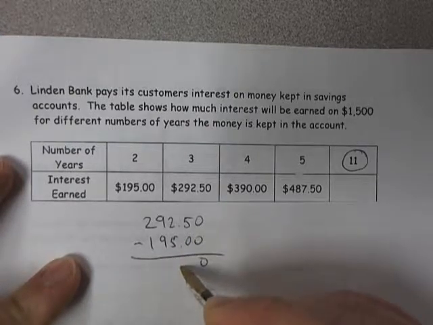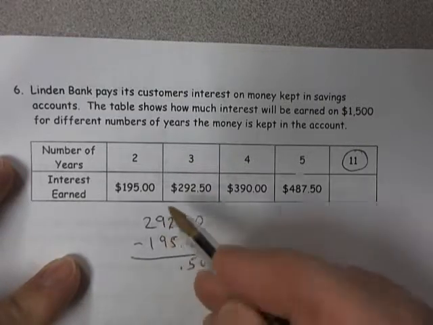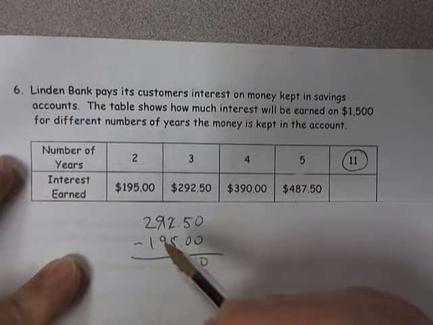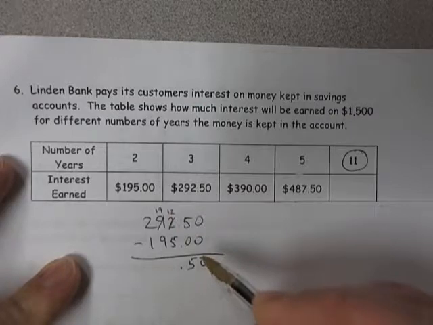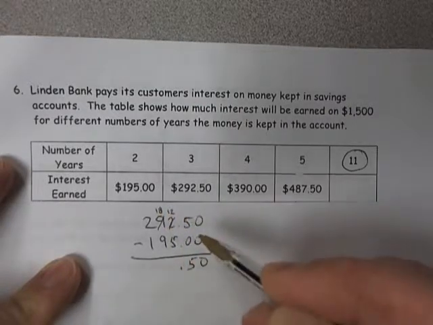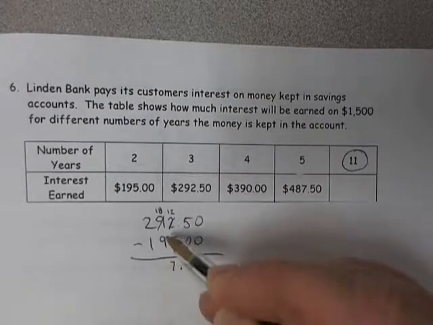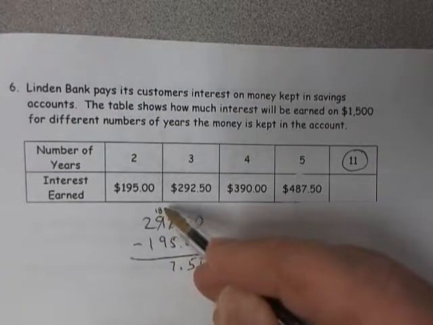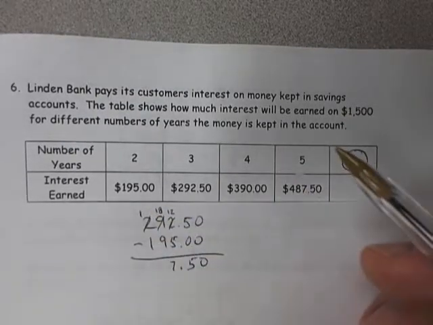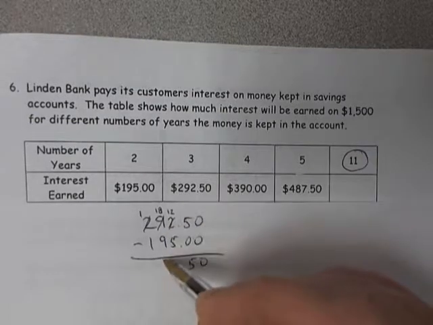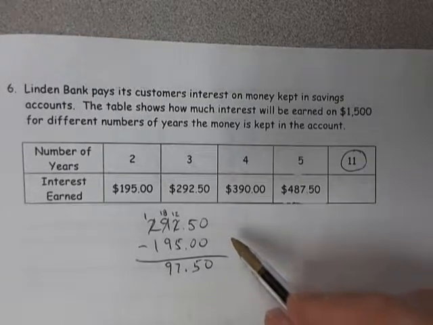Let's line up our numbers and line up our decimal. I can't subtract 5 from 2, so I need to borrow. 12 minus 5 is 7. I needed to borrow from the 2. 18 minus 9 is 9. 1 minus 1 is 0. So the difference is $97.50.